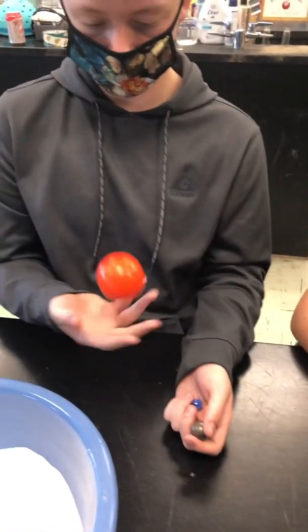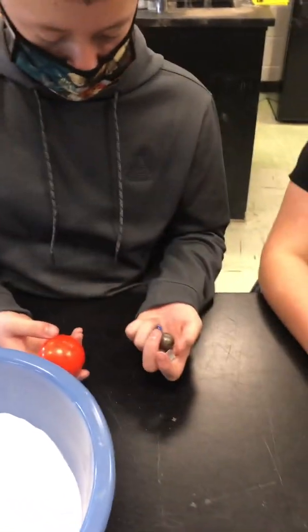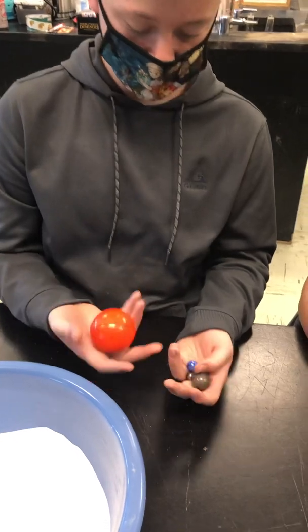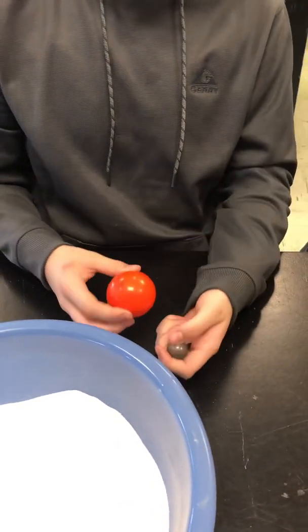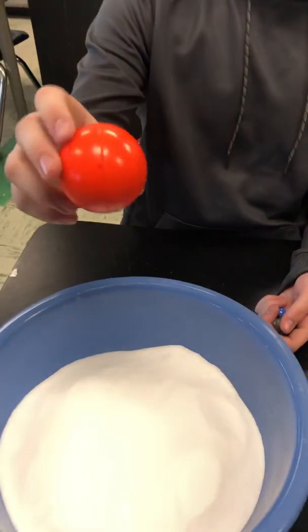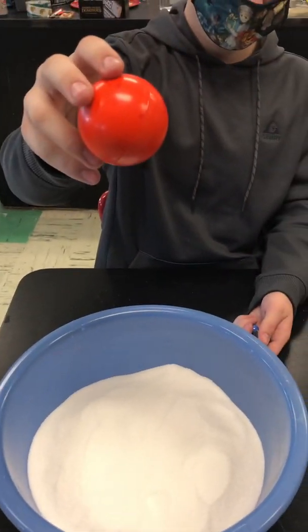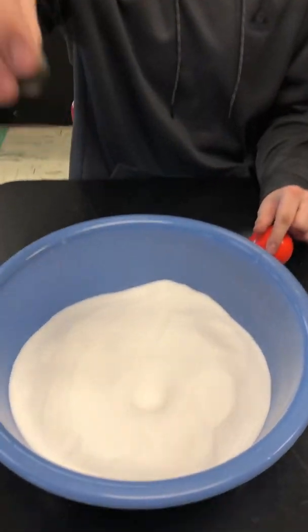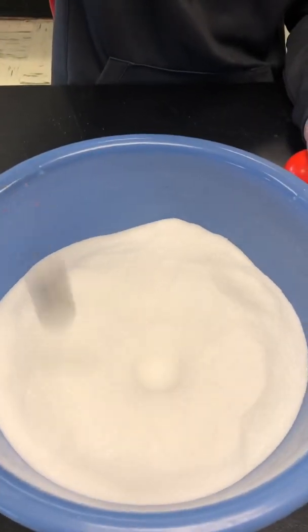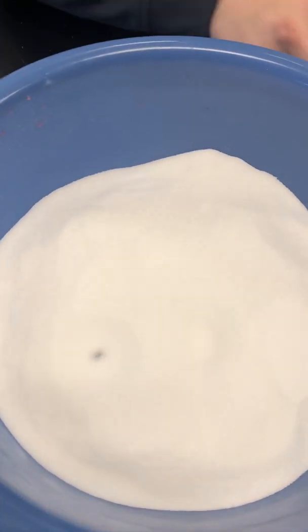Okay, so I decided that this one is gonna have the widest spread out of the ones I got, and this one is gonna go the deepest. And I'm gonna drop them from about a foot above the edge of the bowl. That one went sort of deep. That one went completely under the sugar.